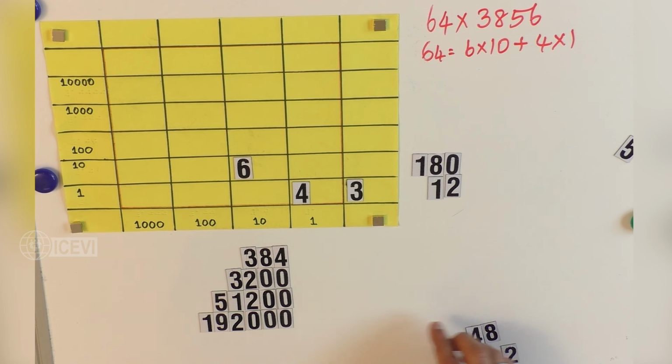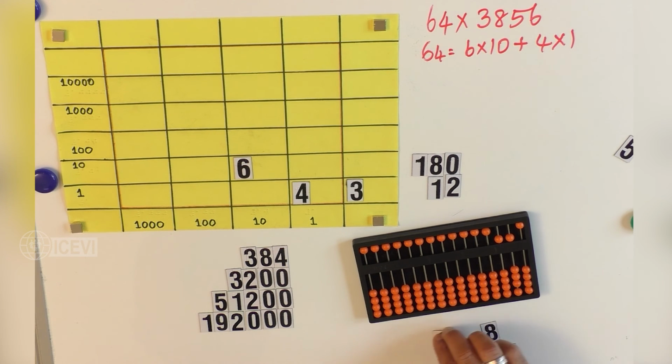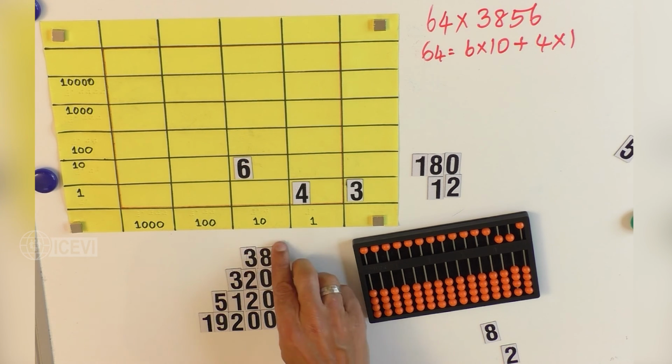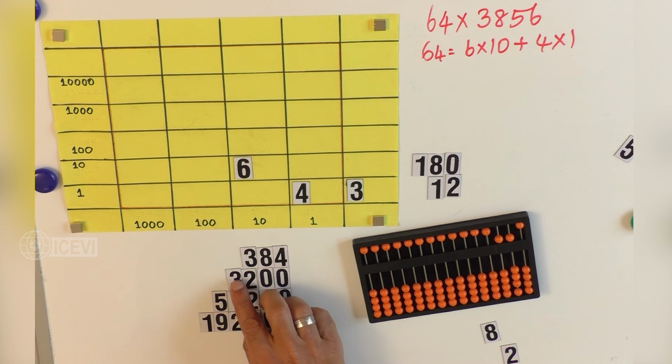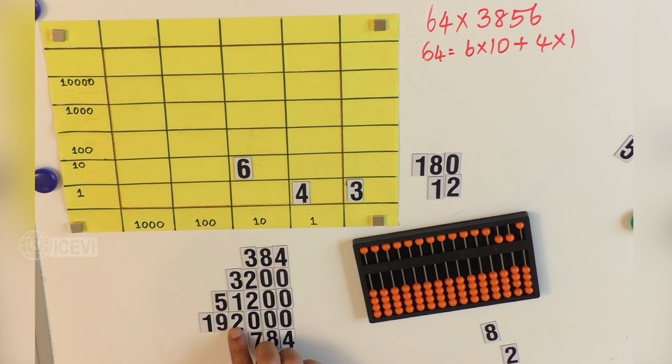Now you have to add everything. So it is a simple addition. You can use an abacus also to do the addition. Now that we have these braille markings, ask the child to add. So 4000, that is 4. 8000, that is 8. Then you go to the third column. 322, that is 7. Then the next one is 312, that is 6.